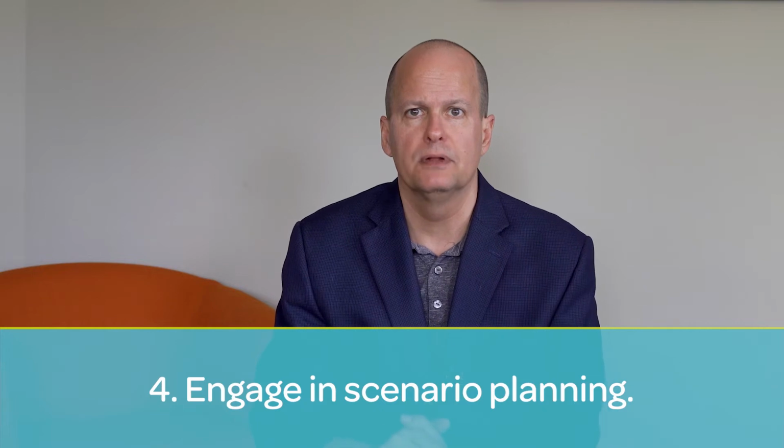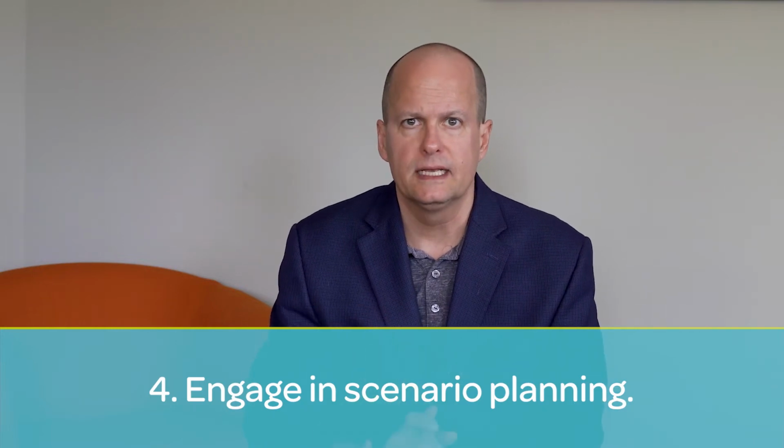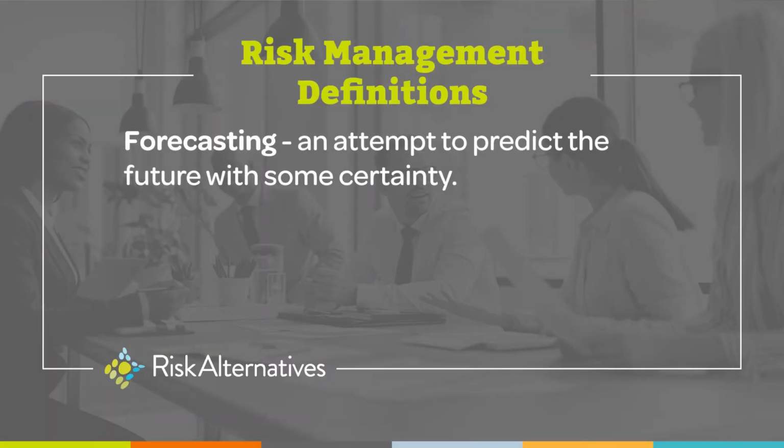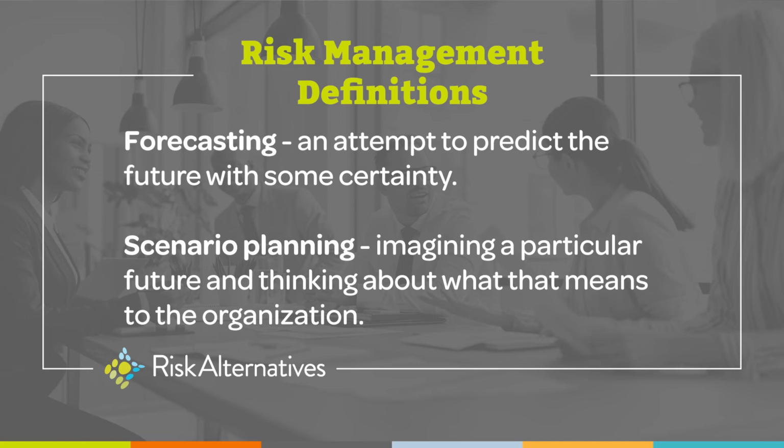By that, I mean we're going to engage in scenario planning. Scenario planning is not forecasting. Forecasting is an attempt to predict the future with some certainty. Scenario planning involves imagining a particular future and then thinking about what that means to the organization. Let me make that concrete with an example that I think you and your staff should go through right now.